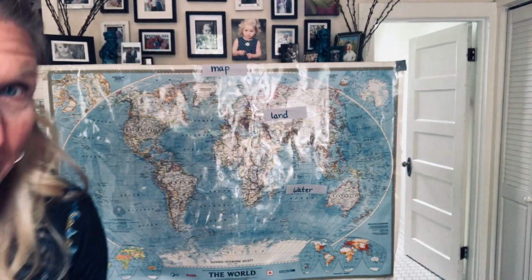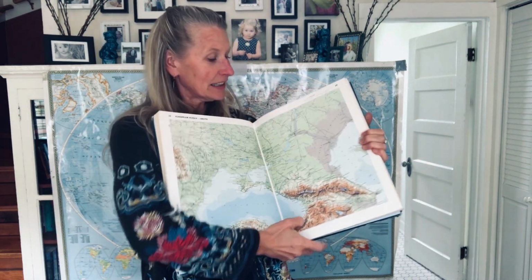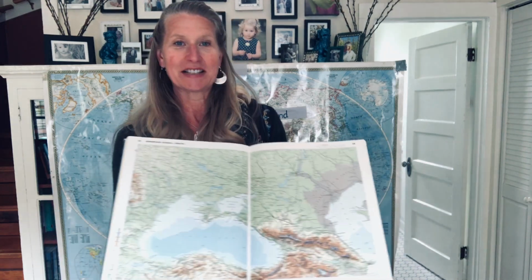I have a couple other tools here as well. This book is very special to me. It's old, and I've used it a lot. And it's called an atlas. And an atlas is a book. Oh no, it's not upside down. It's a book of maps.